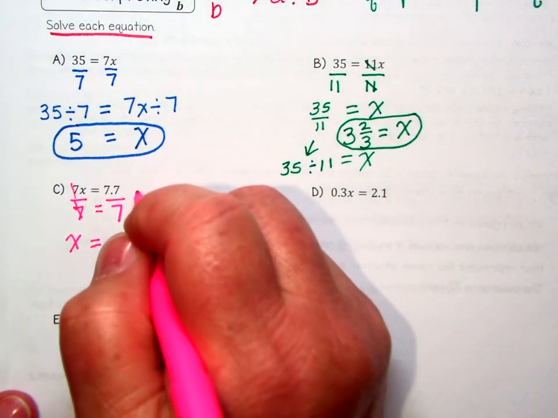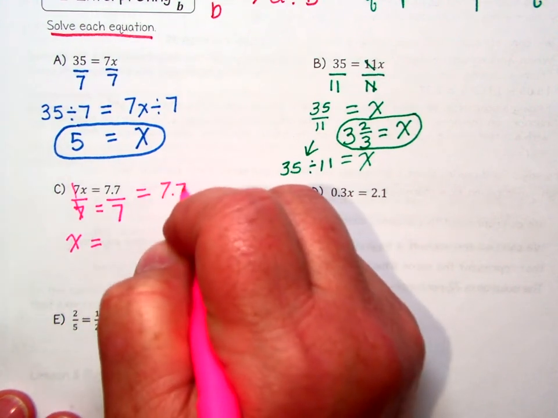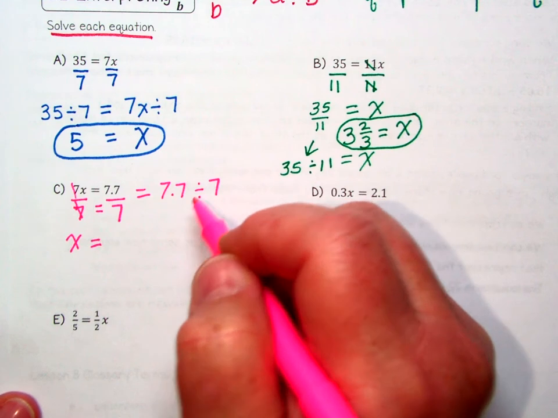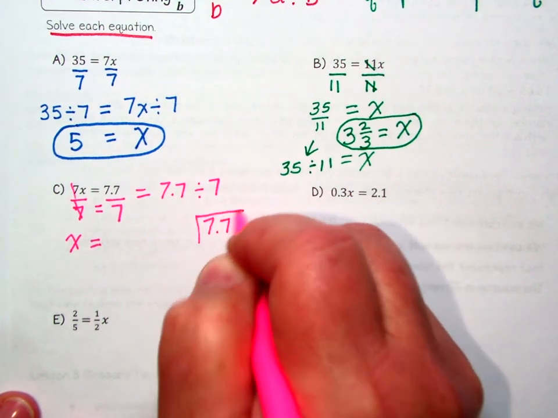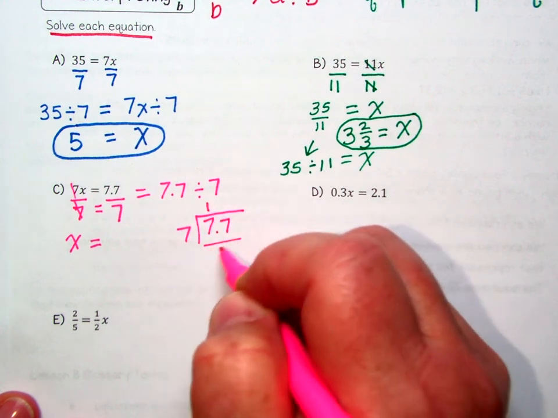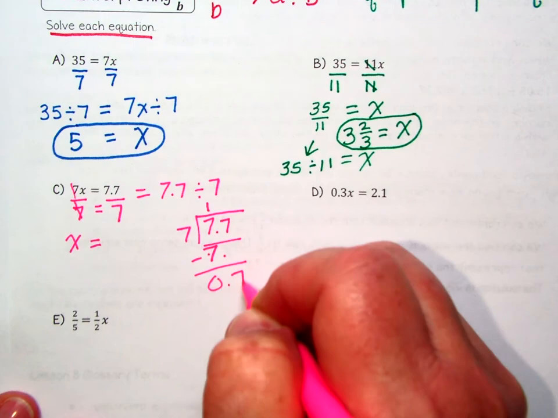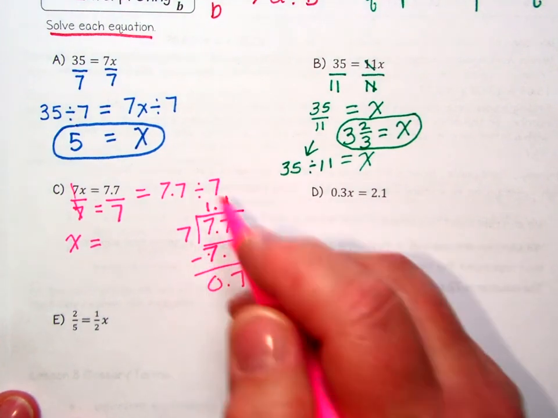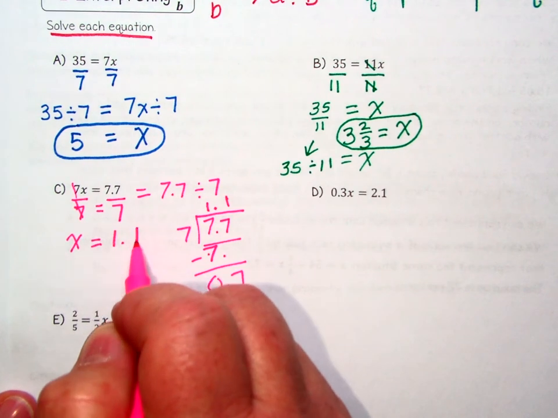And then on the right side, I have 7.7 over 7, which is the same thing as 7.7 divided by 7. This is not as tricky as it seems if you think about it in terms of long division. I've got 7.7 divided by 7. 7 goes into 7 once. 1 times 7 is 7. Do the subtraction, you're left with 0.7. Put my decimal point there. 7 goes into 7 one time, and I have no remainder. So x is equal to 1.1.